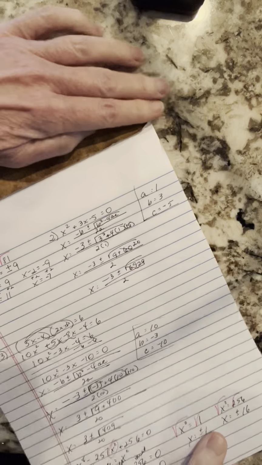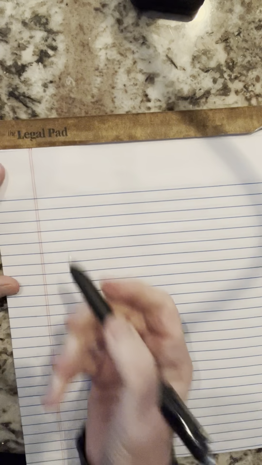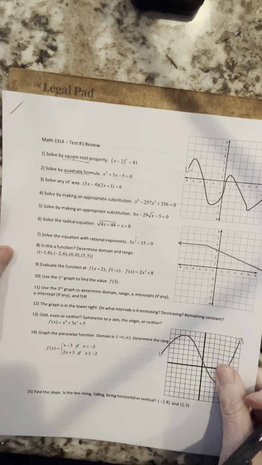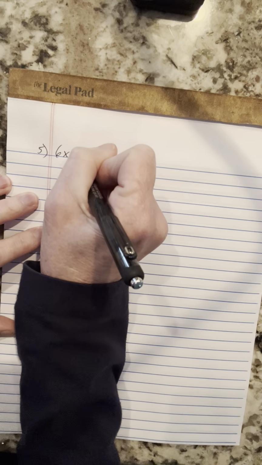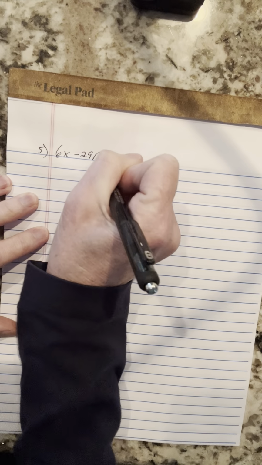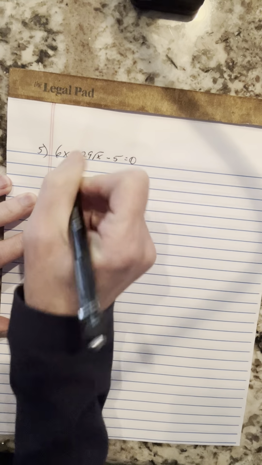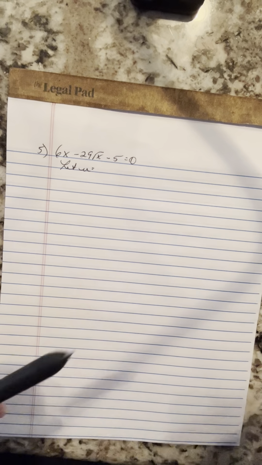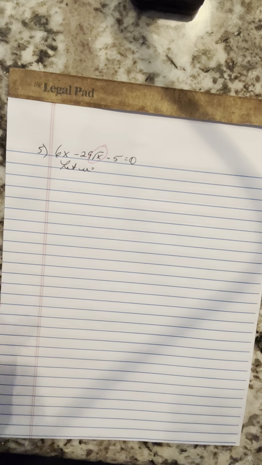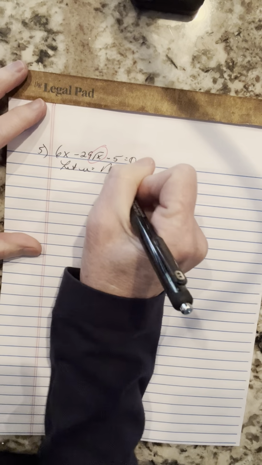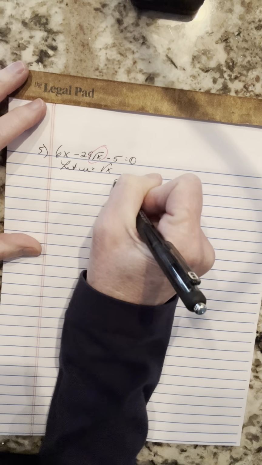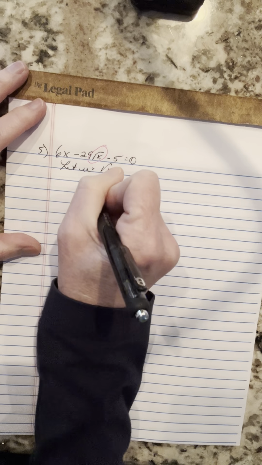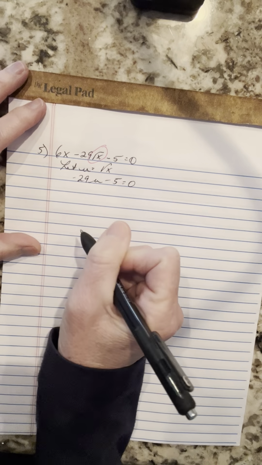Okay, let's look at number 5. Let's see, number 5 is a similar appropriate substitution problem. Okay, let mu equal whatever sits behind the b. So in this case, it'll be the square root of x. So let's go ahead and substitute it in. There's a square root of x. Let's put a mu, then 29, then a minus sign.